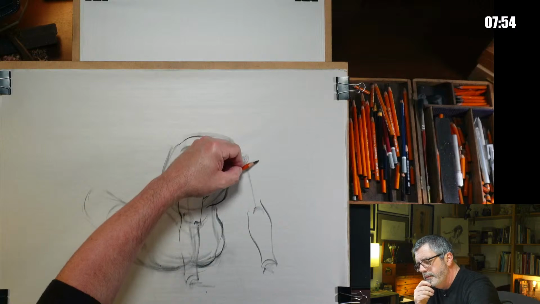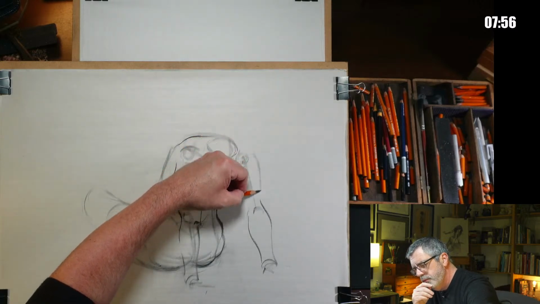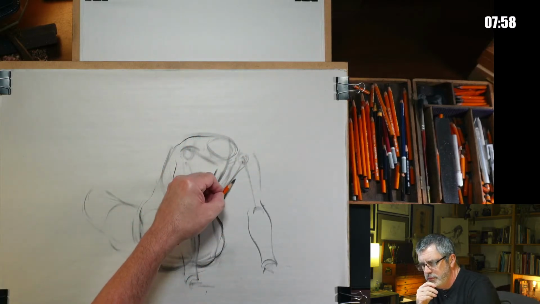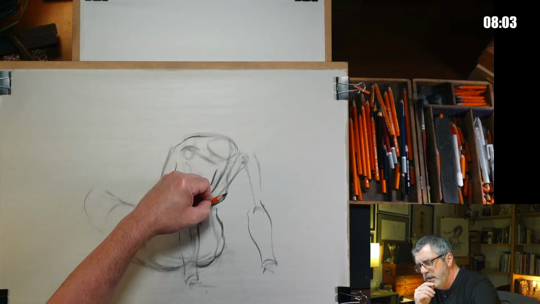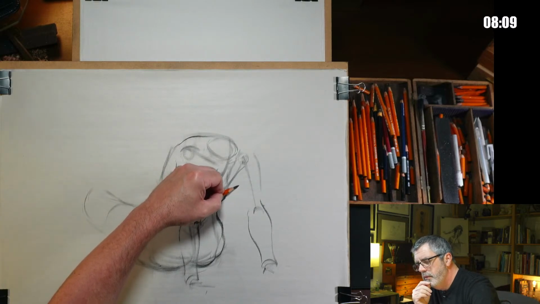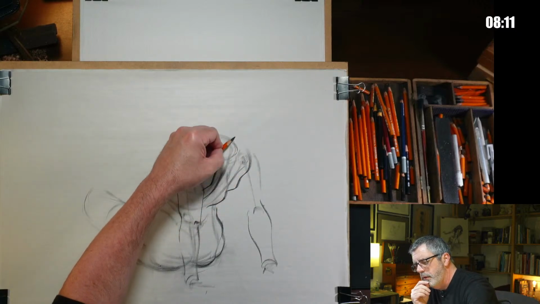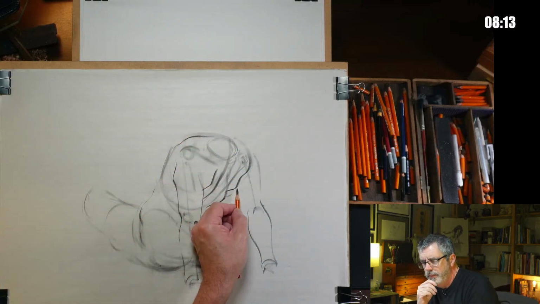Something like that. Even though her hair is kind of obscuring things a little bit. Got this kind of idea going on.